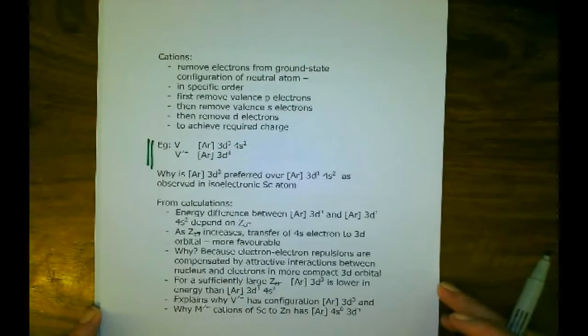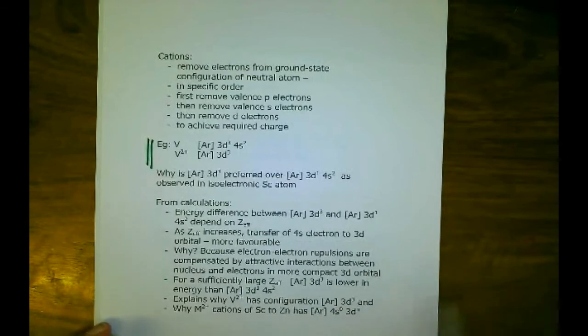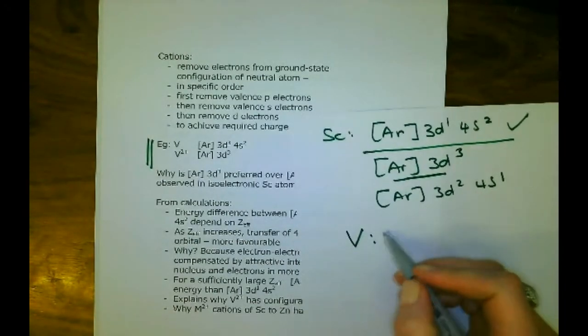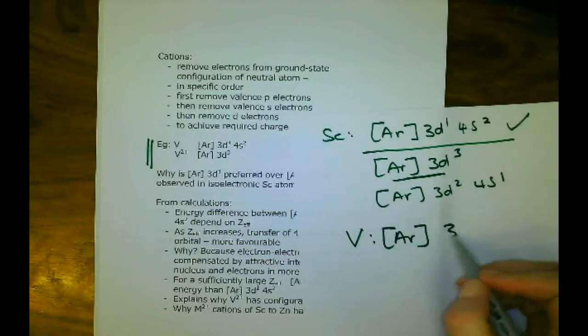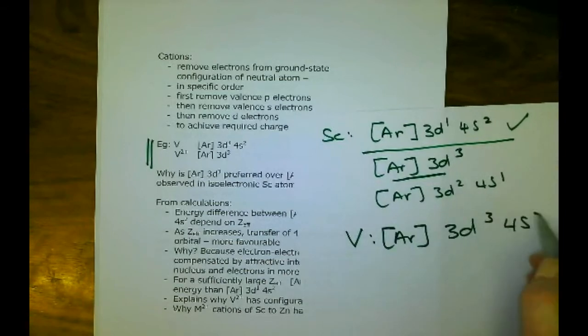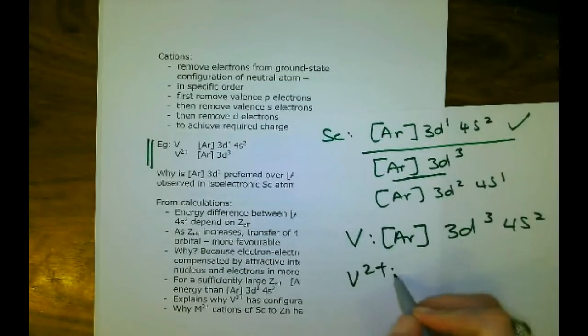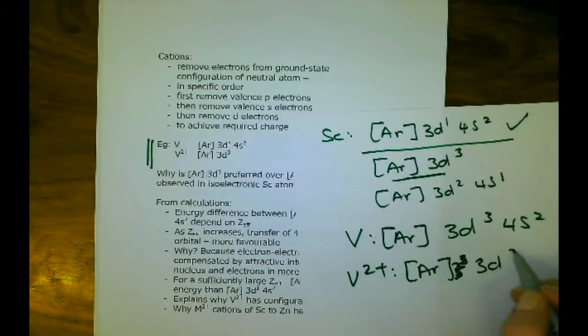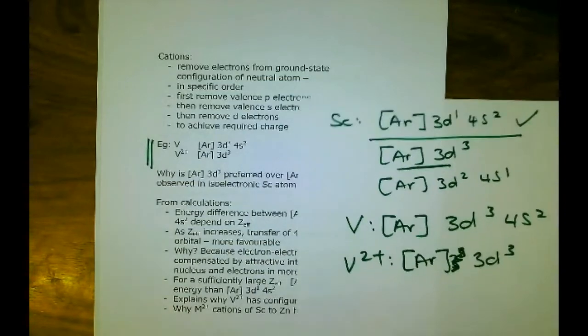Now let's look at vanadium. The rest you must please read in your own time. If we look at vanadium, the electron configuration is this, and if we look at vanadium 2+, the electron configuration is this.